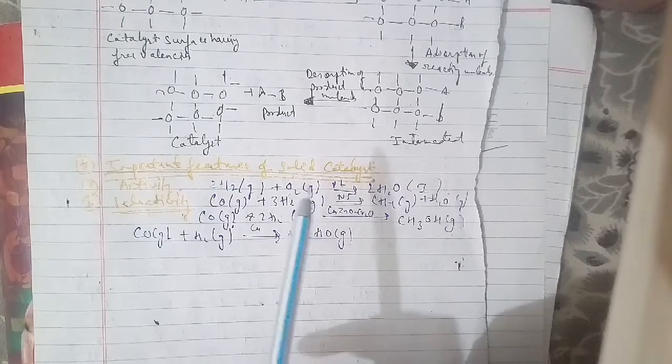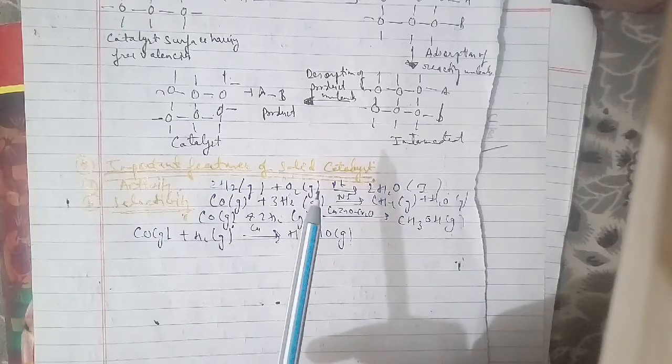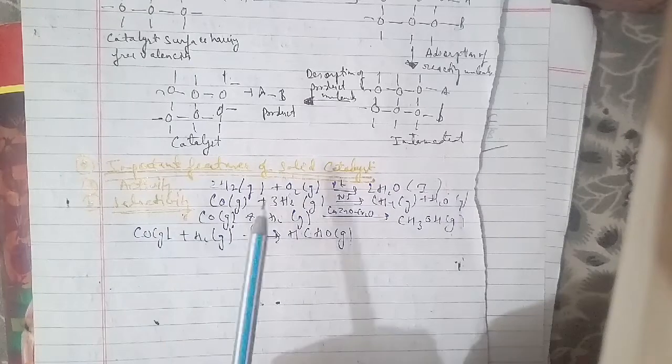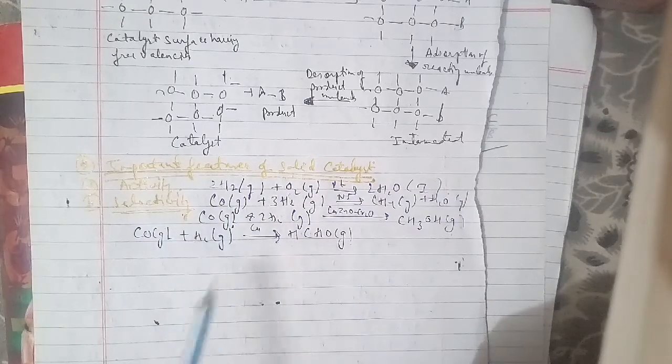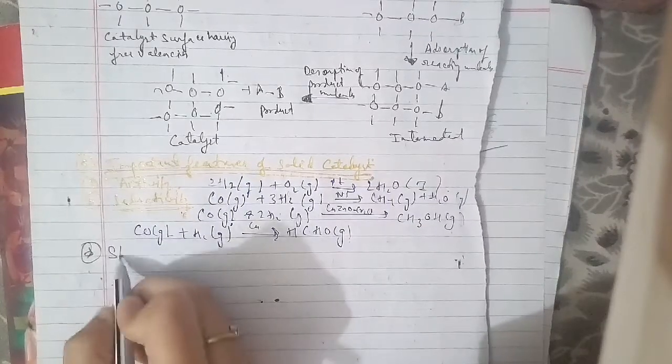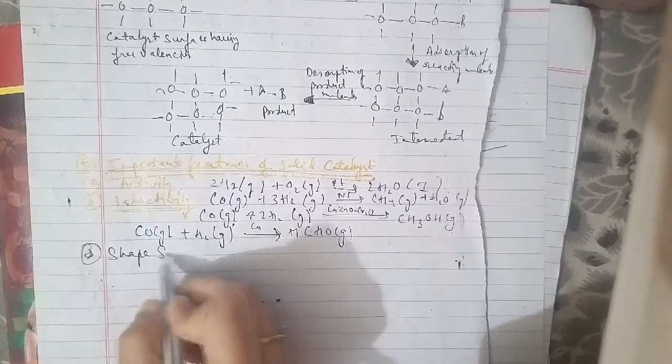Shape selective catalyst by zeolites. So in this shape selective catalyst for the zeolites here, the catalytic reaction that depends upon the pore structures of the catalyst and the size of the reactant and the product molecule is called the shape selective catalyst.